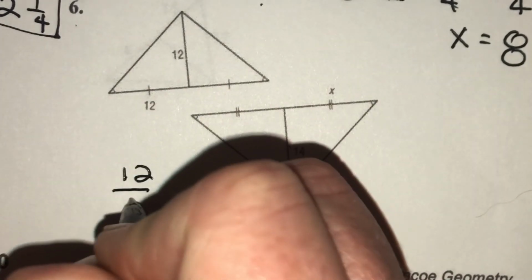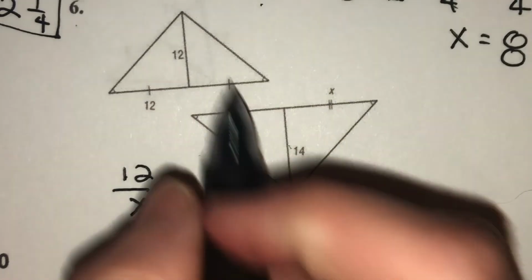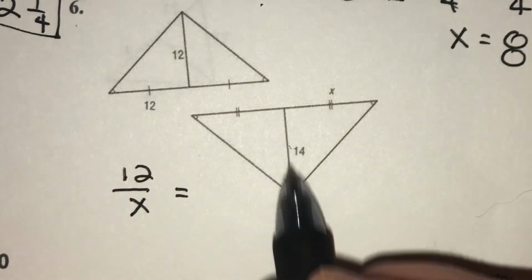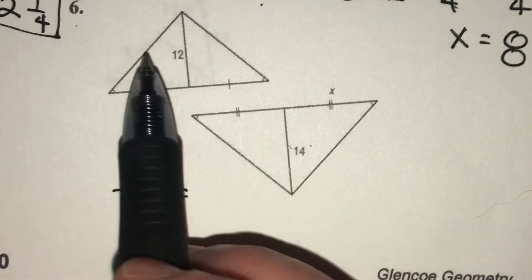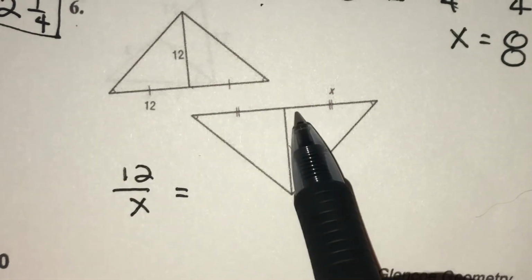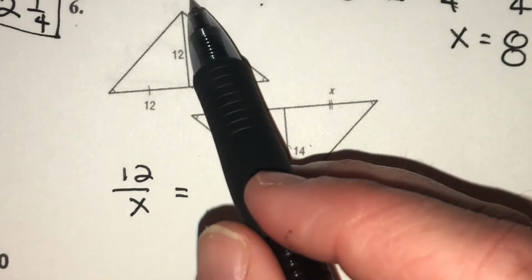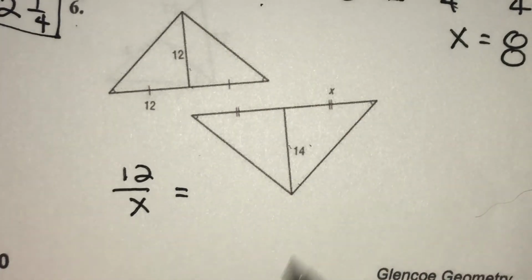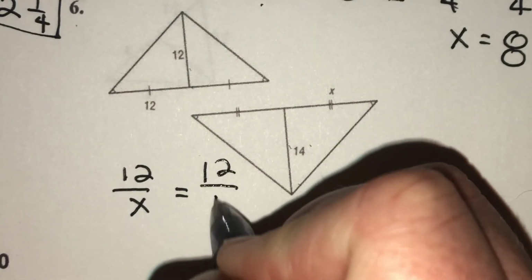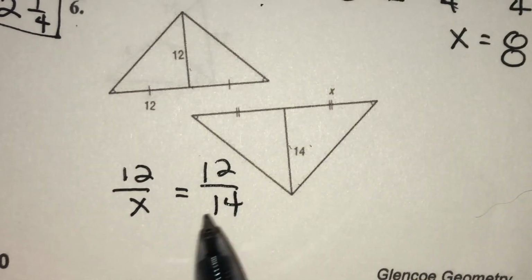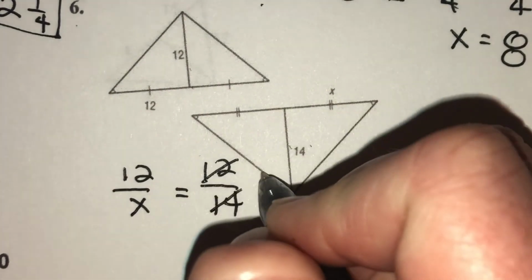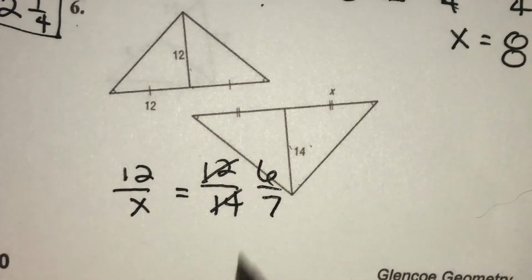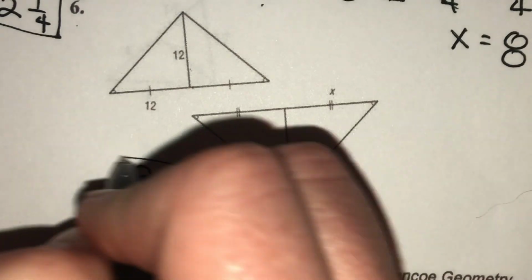So 12 over x equals, and then the height has a ratio to the height, right? We can write a ratio of the heights. So this segment and this segment have a ratio. This height and this height have a ratio. 12 over 14. Okay, and then before I cross multiply, can I simplify at all? Yes, I can simplify 12 over 14 to 6 over 7. And then I can cross multiply.